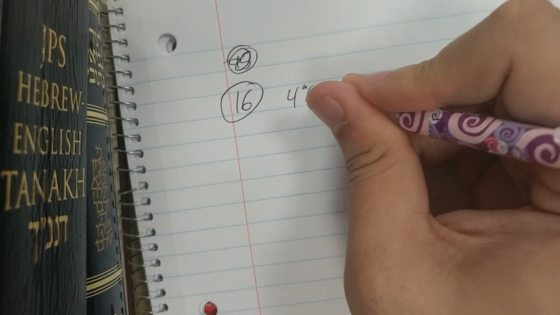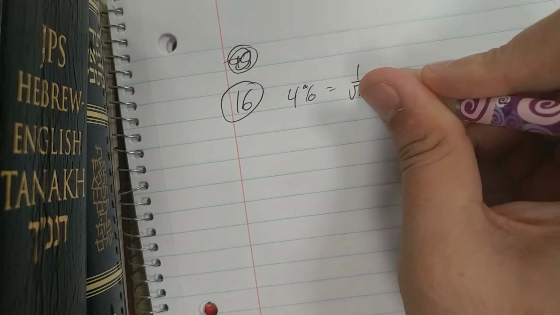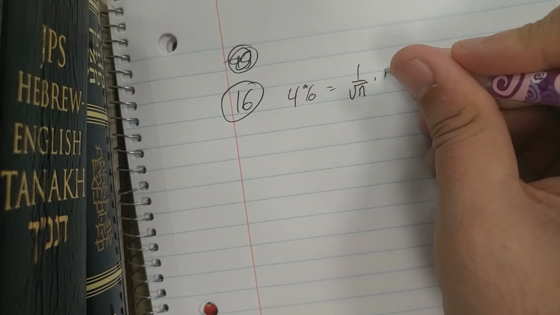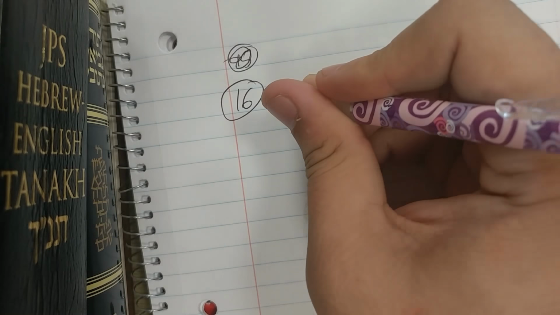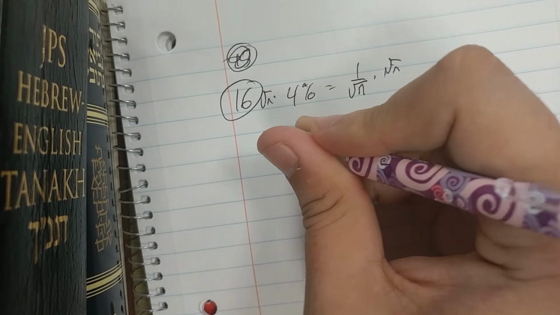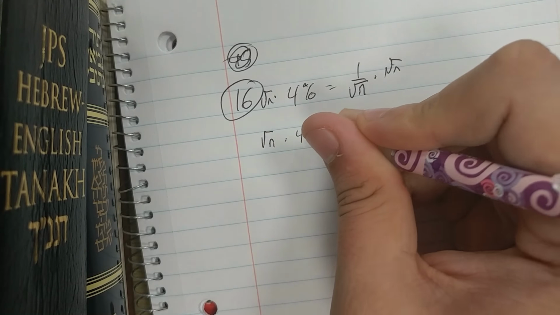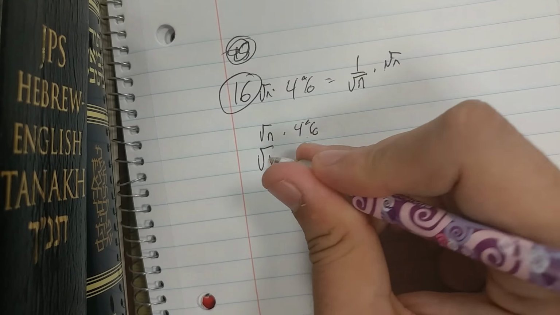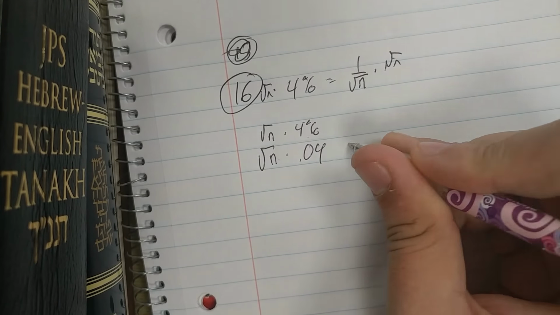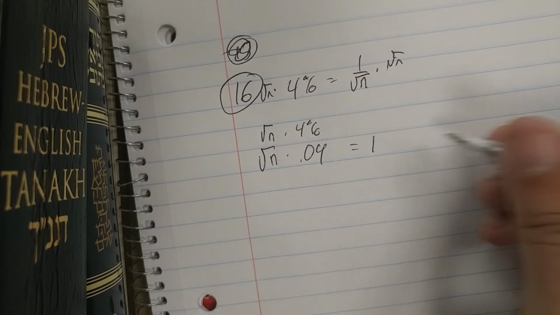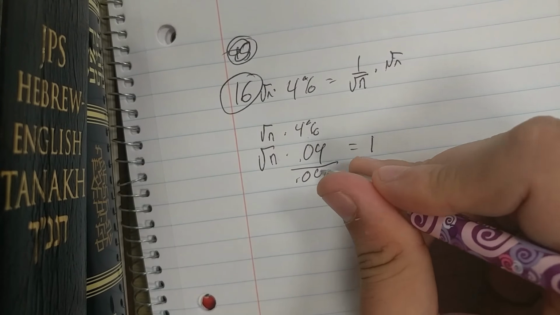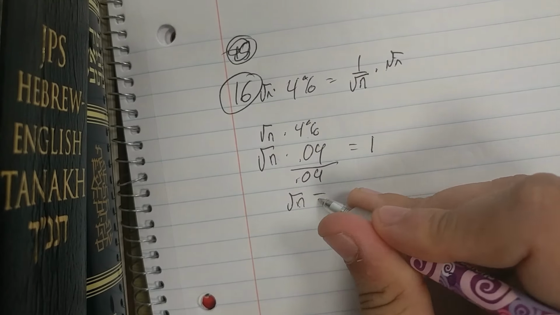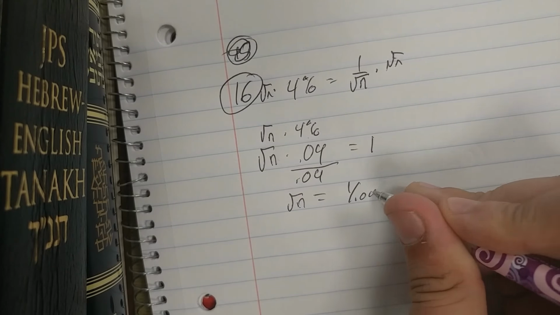So 4% equals 1 over the square root of n. So I'm going to multiply by the square root of n on both sides. So that's the square root of n times 4%. When I do math with percents, I want to change it to a decimal. So the square root of n times 0.04 equals 1. So I'm going to divide by 0.04. So the square root of n equals 1 over 0.04.